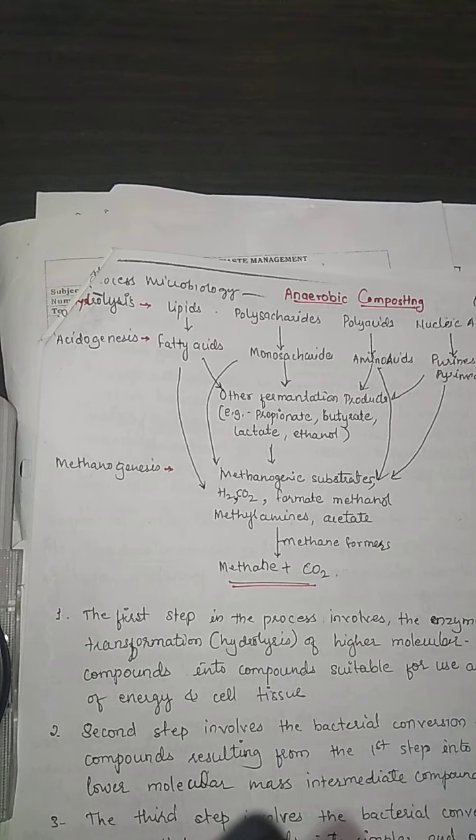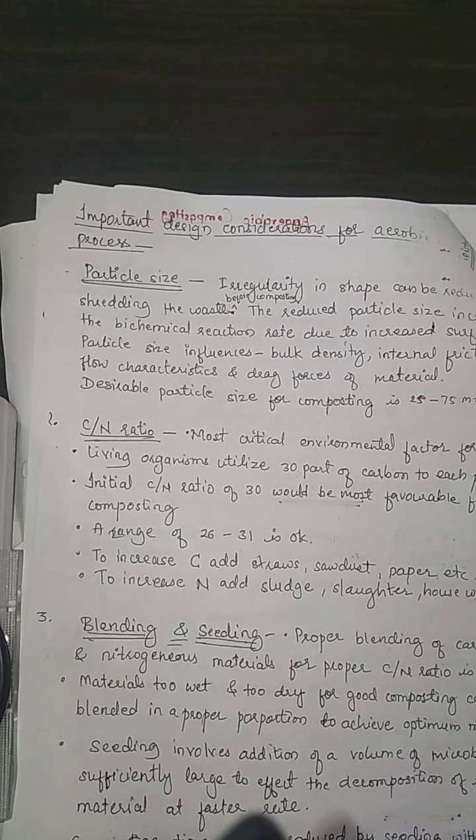So this is how anaerobic composting is going to give a bad smell, and as compared to aerobic composting, it is going to take more time. Now we will see what the important factors are in the case of composting.